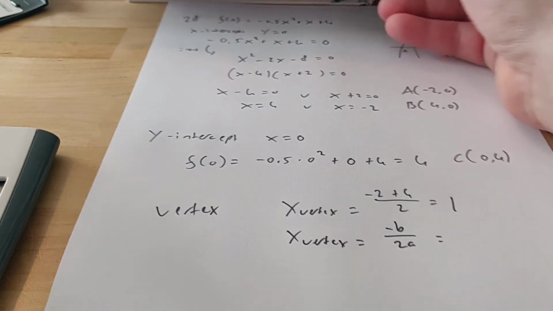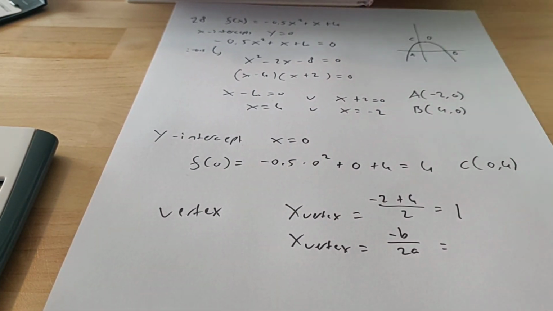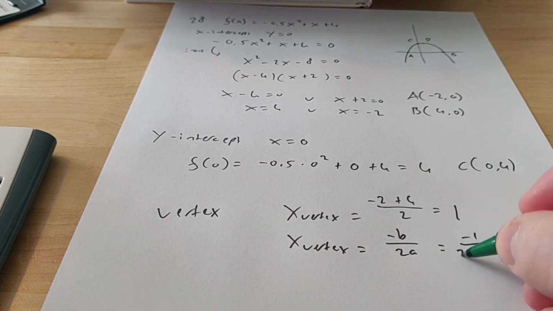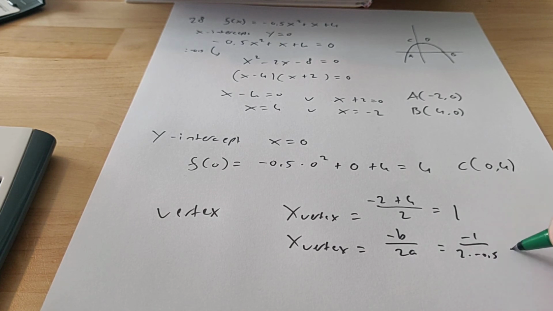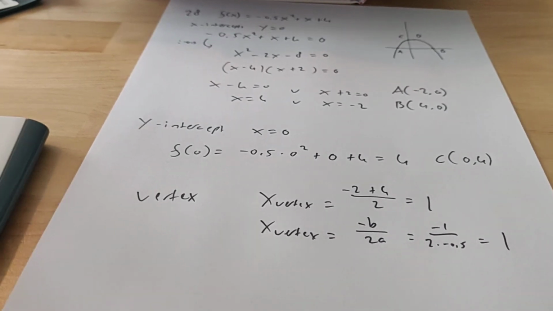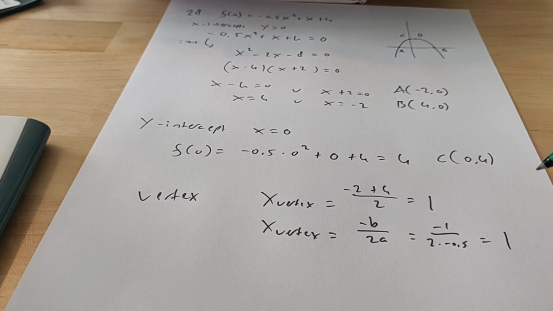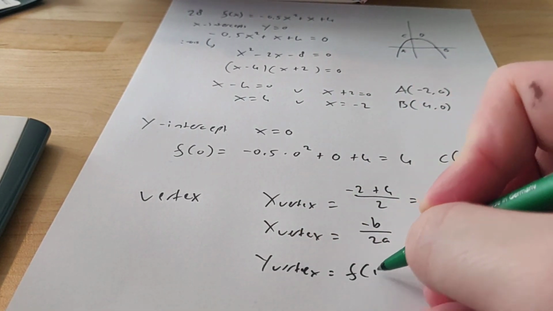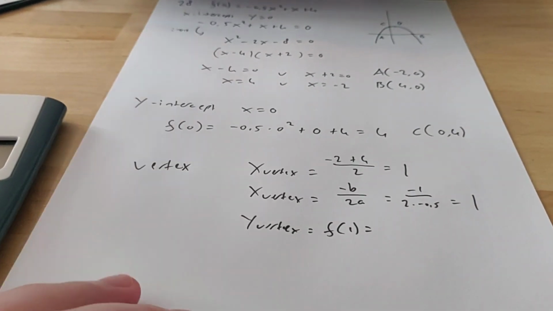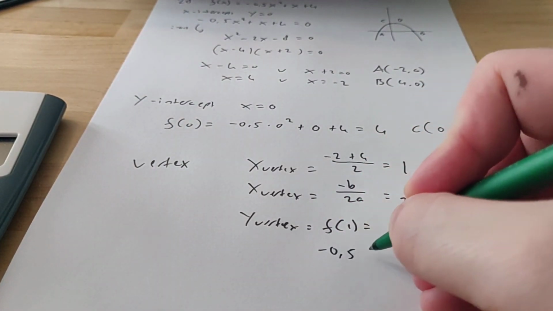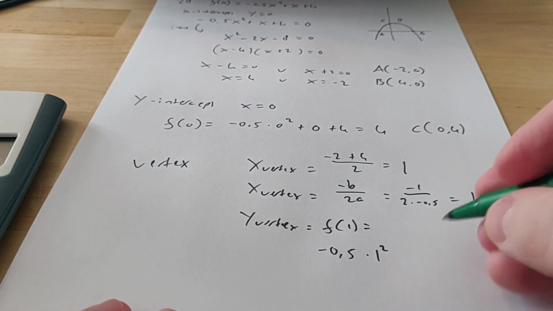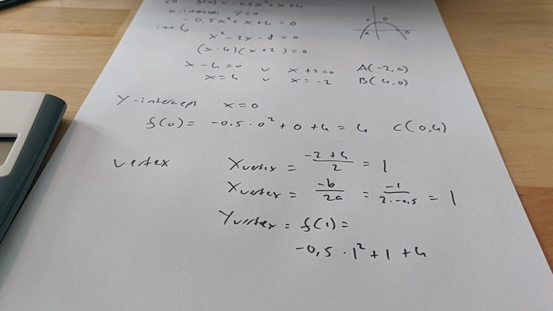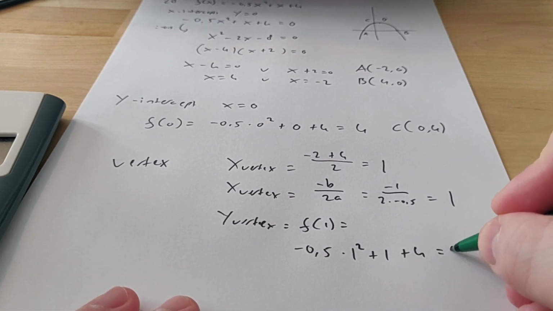Now b in the original formula is 1 because you have 1x, and a in the original formula is minus a half, so 2 times minus a half. And if you divide that, you get 1. So either way, the x vertex is 1, and if you want to know the y vertex then you have to fill in 1 into the formula. Now if you fill in 1 into the formula, you have minus a half times 1 squared, and then plus 1, and then plus 4. So this whole thing is going to be 4.5.